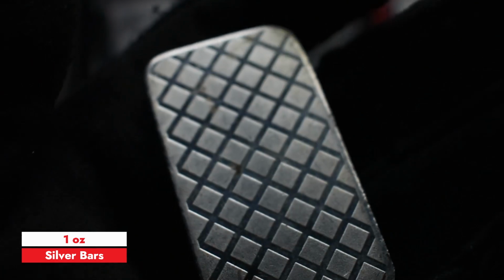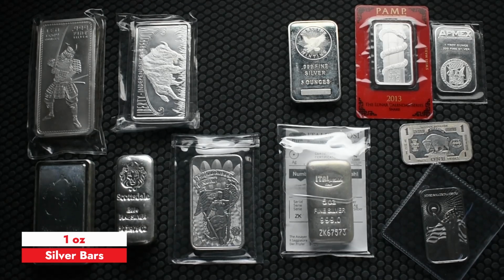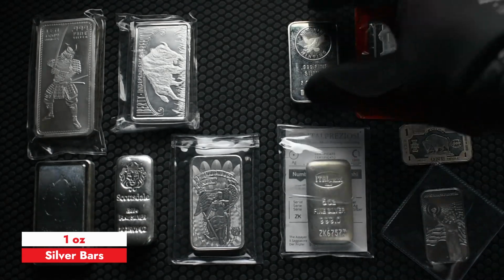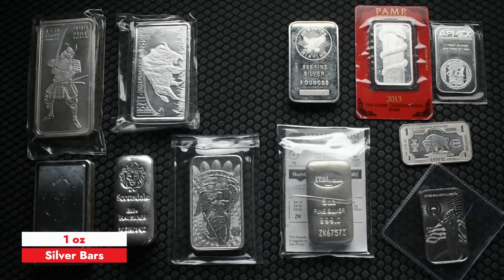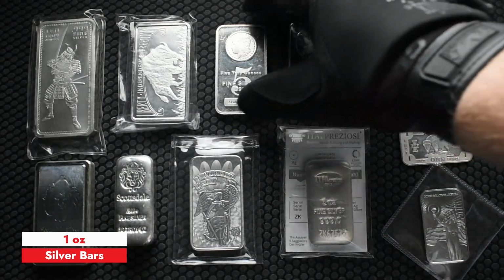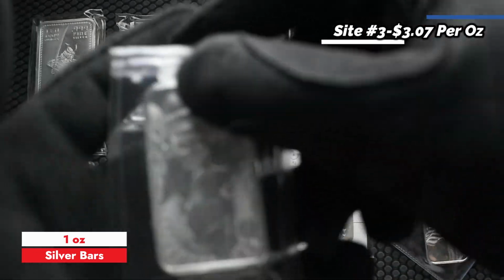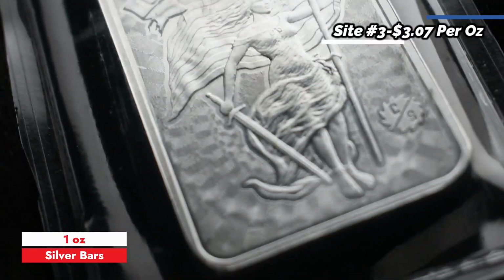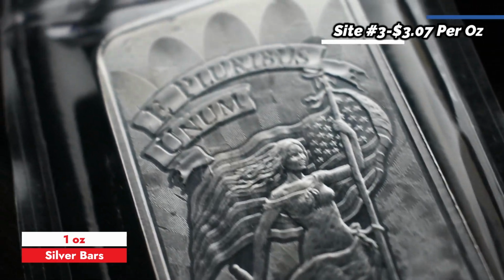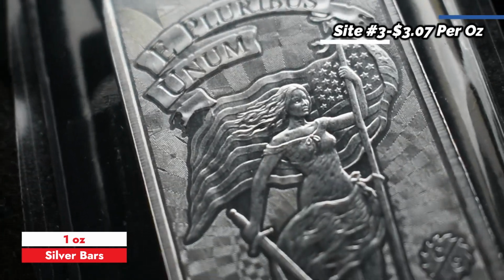I'm just going to go 1 to 5 on these sites in order of what has the highest premium to the lowest premium. So first site was $5.19, second site averaged $5.13 on their cheapest 5 bars. On the third bullion site that I went to, they averaged on their 5 lowest a price of $3.07 per ounce. Now, it's a drastic difference from the first 2, but I'm just showing you across the board on all these sites the common theme that this video is about.